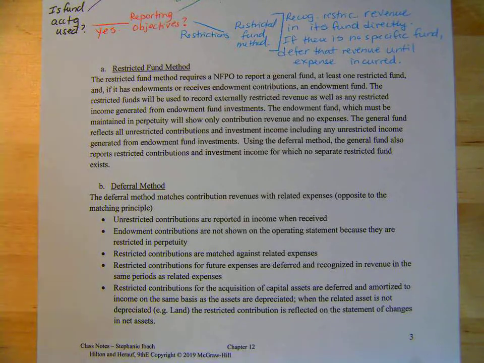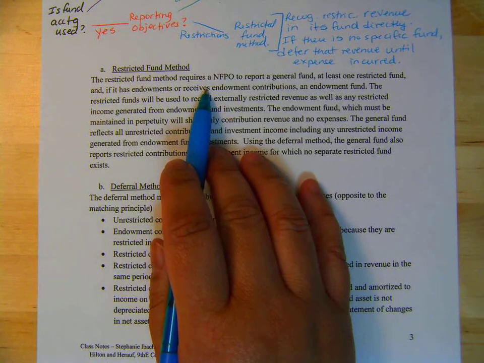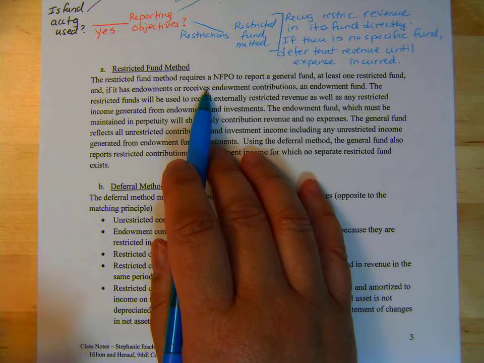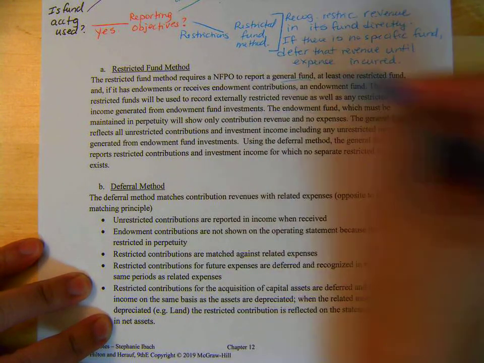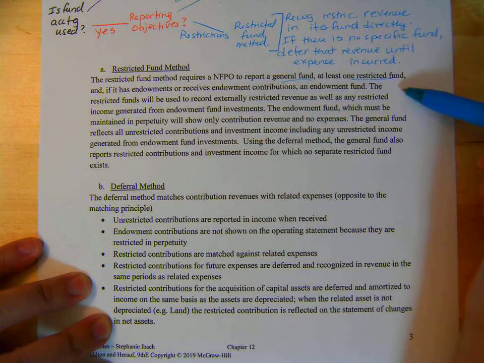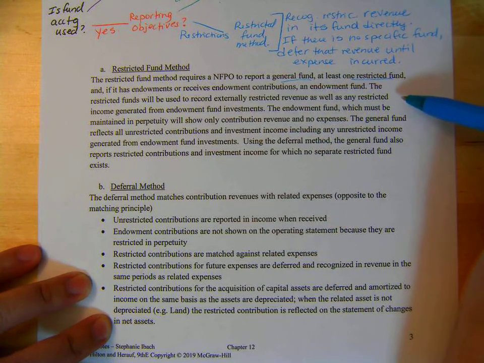So we are on page 3. We're continuing with the restricted fund method. Restricted fund method, we've talked about most of this. It needs a general fund and at least one restricted fund and/or an endowment fund. And you can do that yourself.